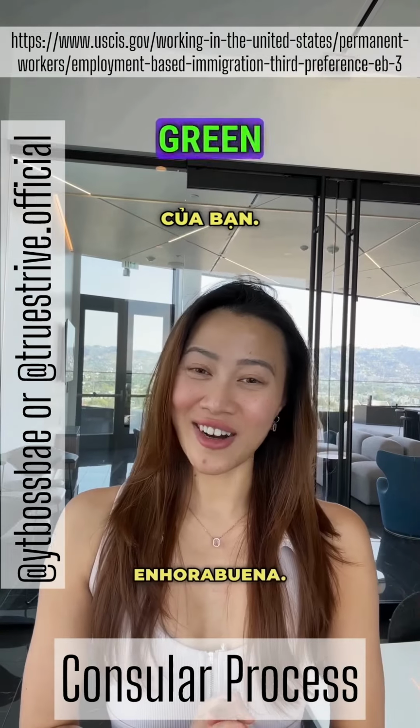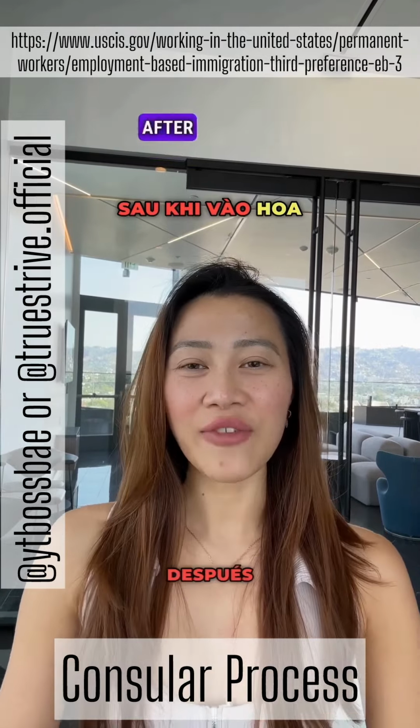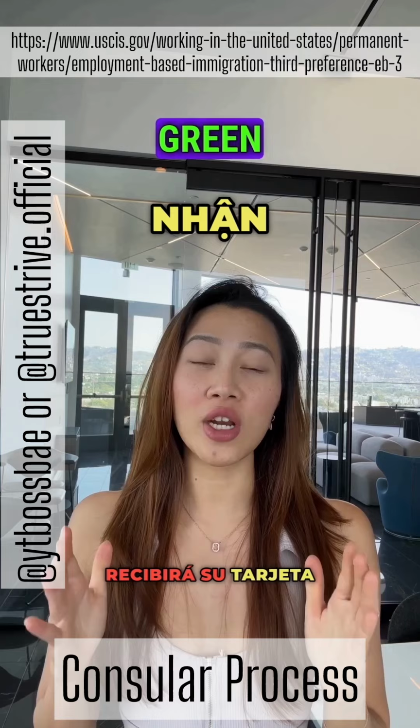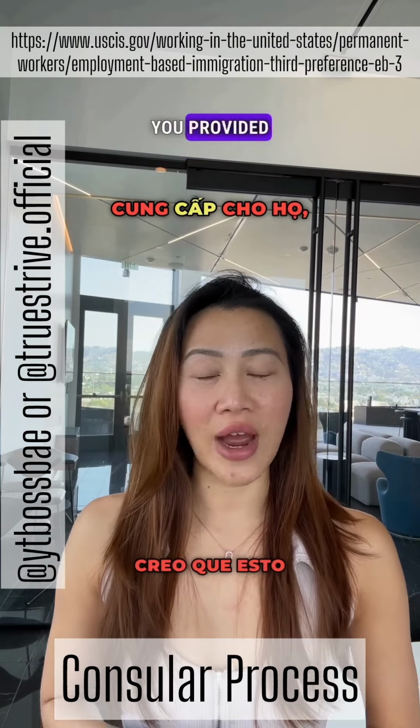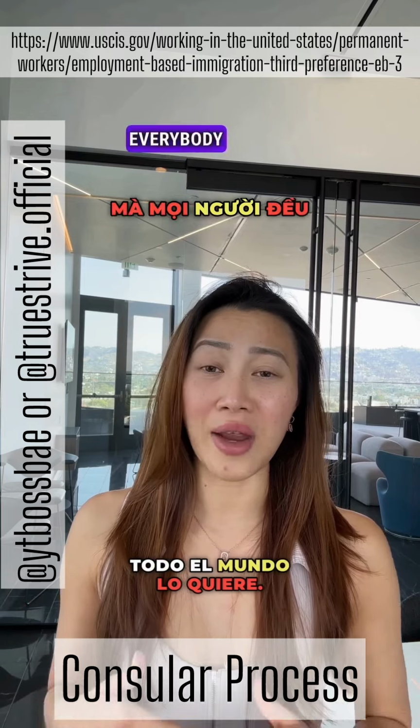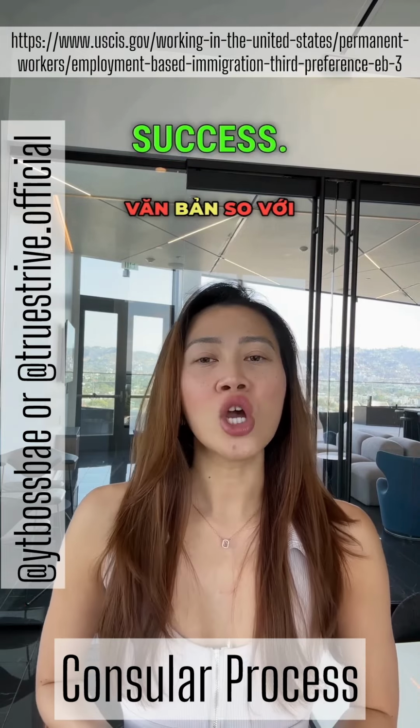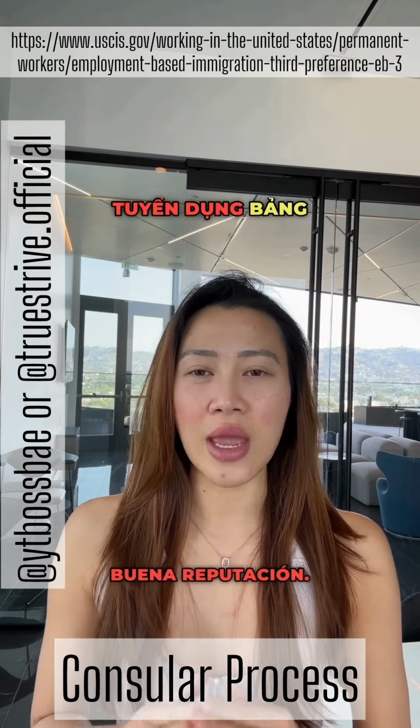Next is receiving your green card. Congratulations! Green card issuance. After entering the US, you will receive your green card, your permanent resident card, in the mail at the US address you provided. I think this is the big thing. Everybody wants that.